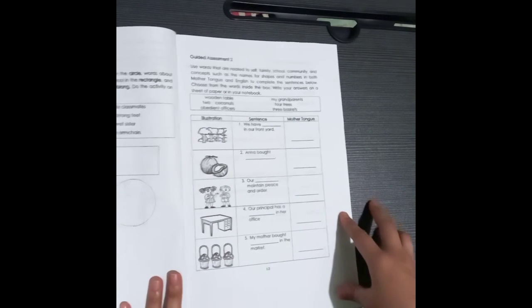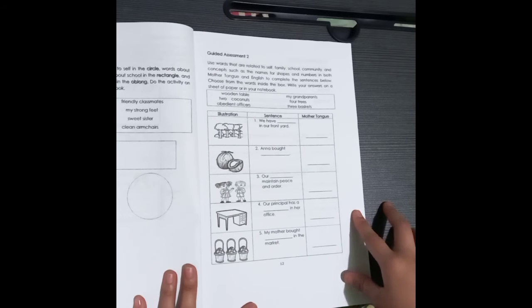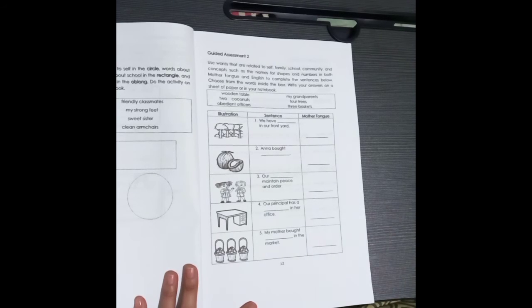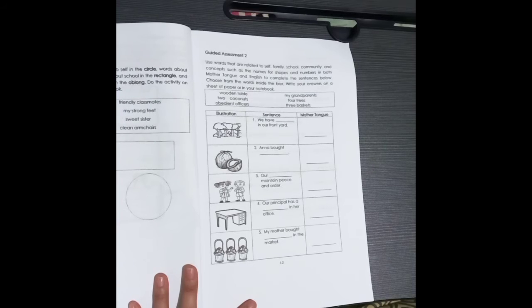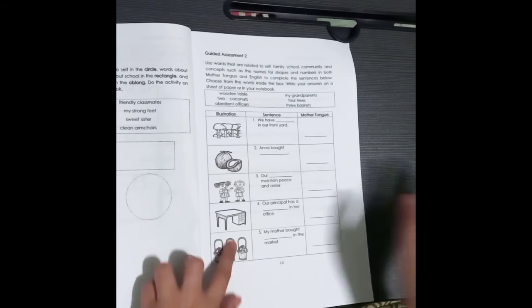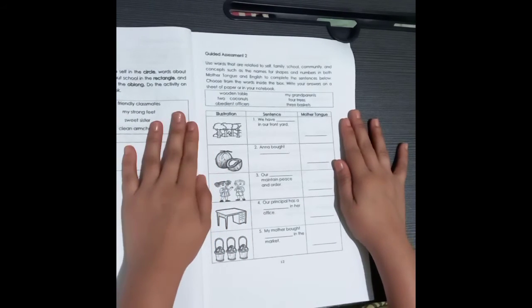So you answer now. Guided assessment 2. Use words that are related to self, family, school, community, and concepts, such as the names for shapes and numbers in both mother tongue and English. To complete the sentences below, choose from the words inside the box. Write your answers on a sheet of paper or in your note. So just write it here.